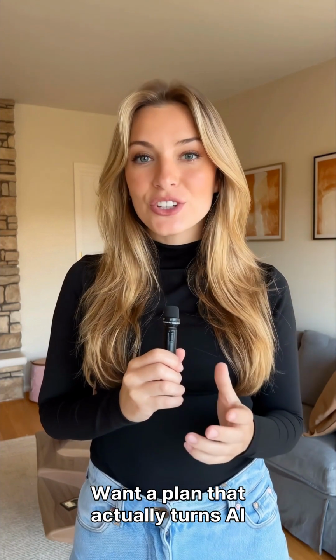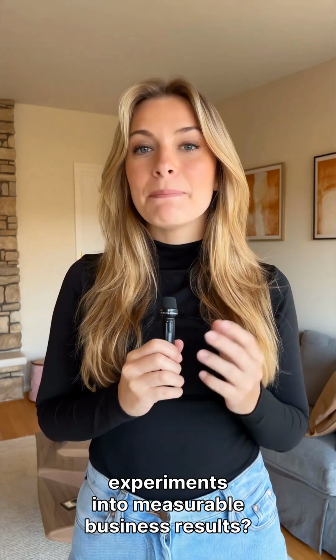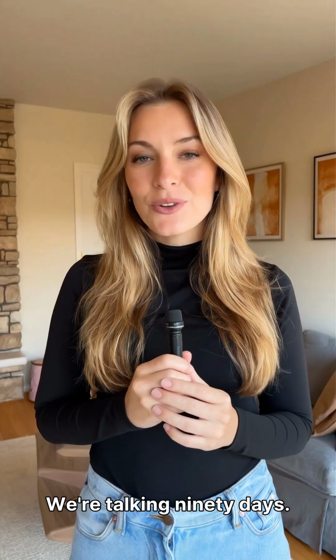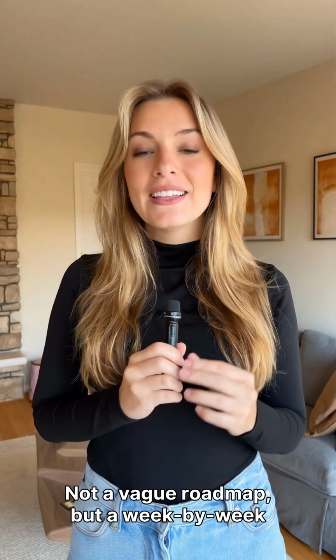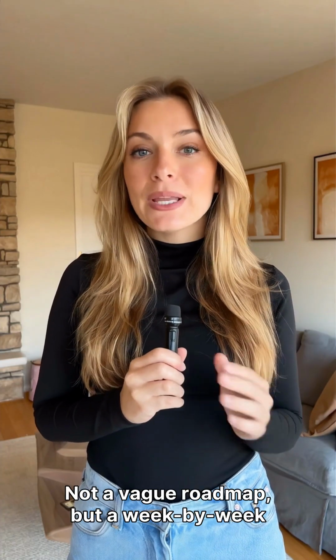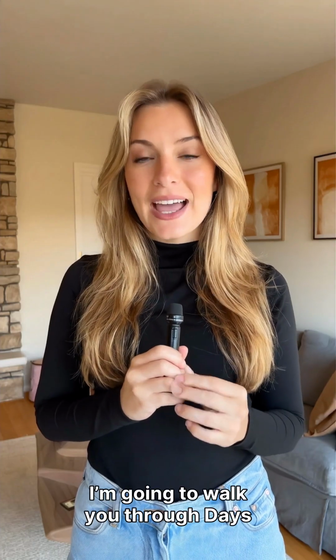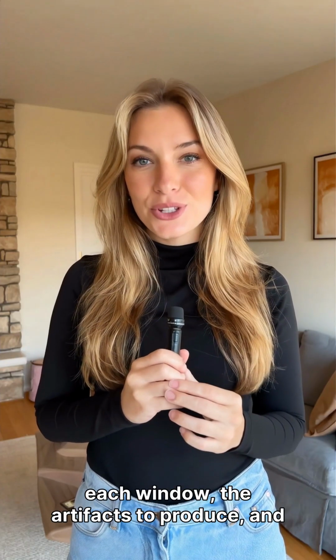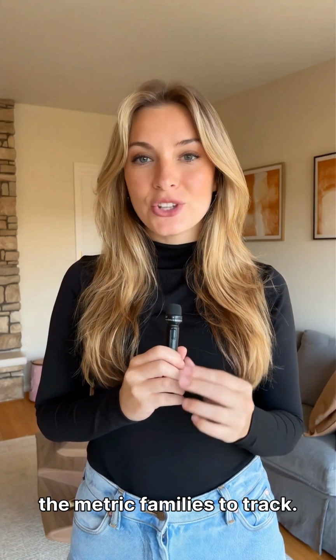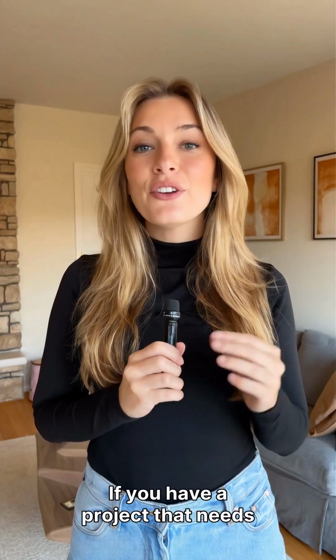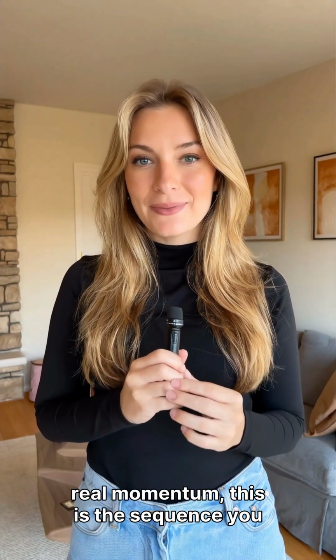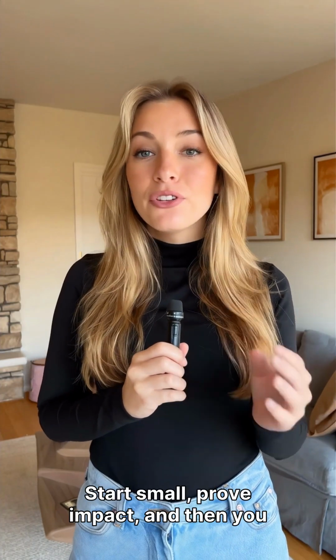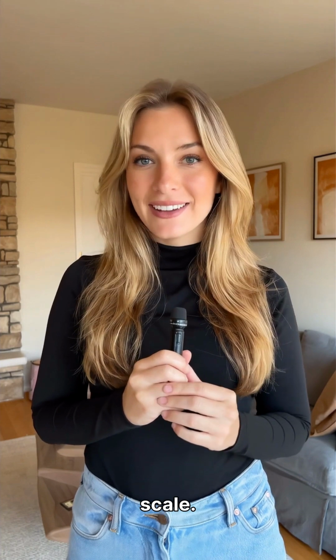Want a plan that actually turns AI experiments into measurable business results? We're talking 90 days. Not a vague roadmap, but a week-by-week playbook your board will love. I'm going to walk you through days 1 to 90. You'll get exactly what to do in each window, the artifacts to produce, and the metric families to track. No fluff. If you have a project that needs real momentum, this is the sequence you run. Start small, prove impact, and then you scale.